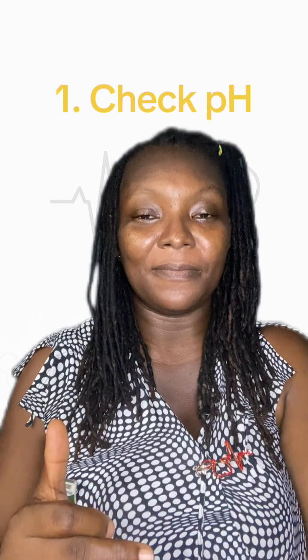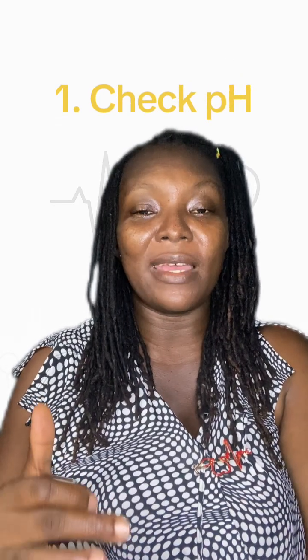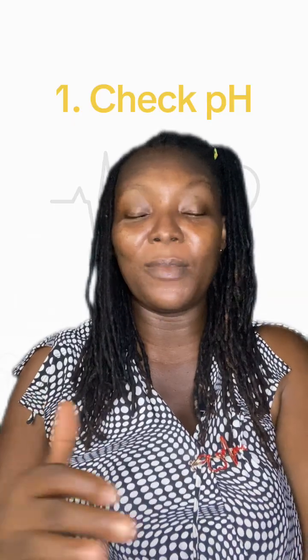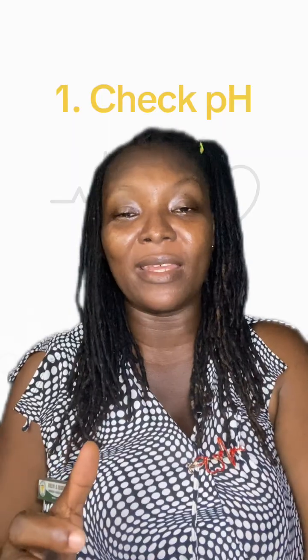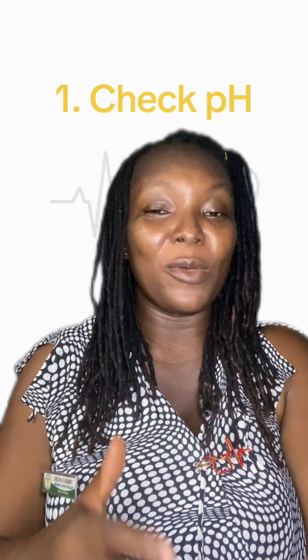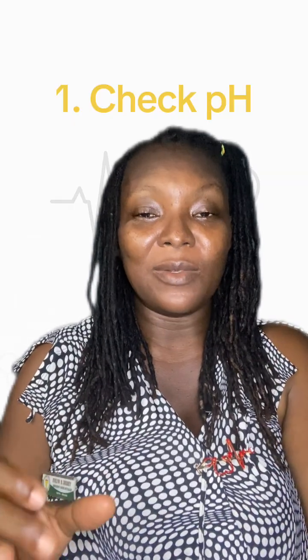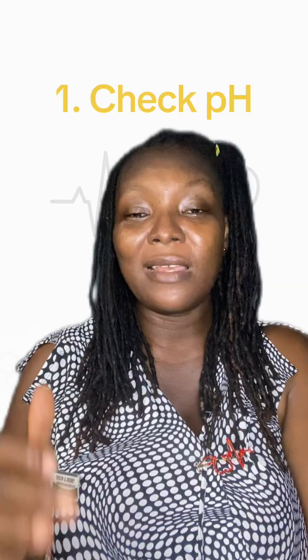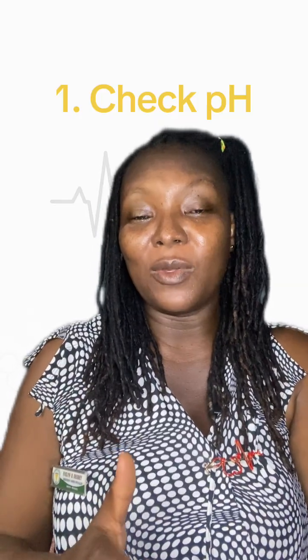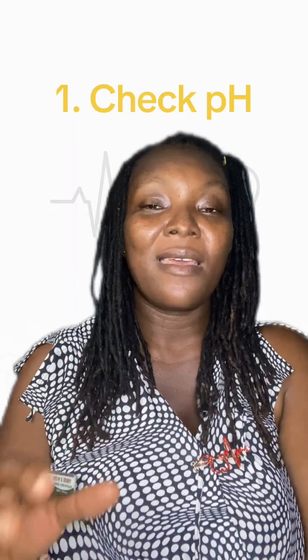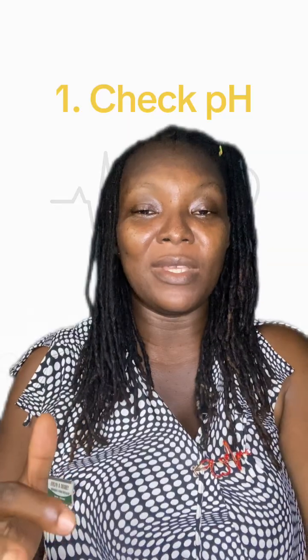The first step is to look at your pH, because at the end of the day the pH is what is determining the whole thing. Is it an acid problem or is it a basic problem? Alkalosis or acidosis, the pH will tell you. Is it lower than the normal value, or is it higher than the normal value, or is it in the middle? First of all, look at your pH.